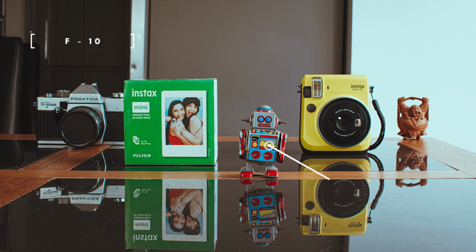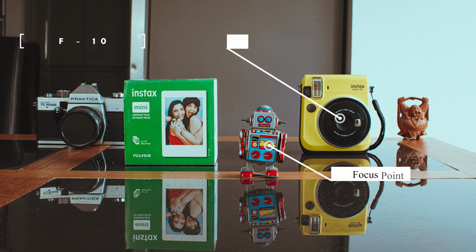Now, on the other hand, if you're into landscape photography or capturing buildings and architecture, you'd prefer a deeper depth of field. This helps keep everything nice and sharp and in focus. In such cases, you would go for a smaller aperture like f8, f11, f16, and so on, so that everything stays in focus.